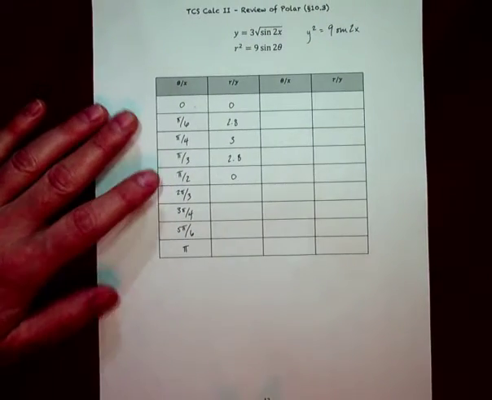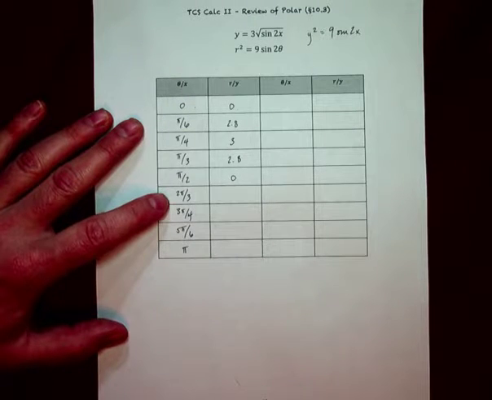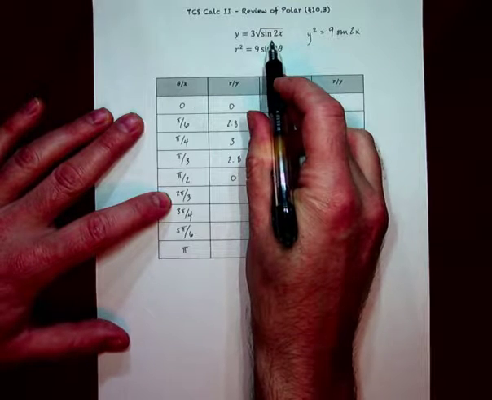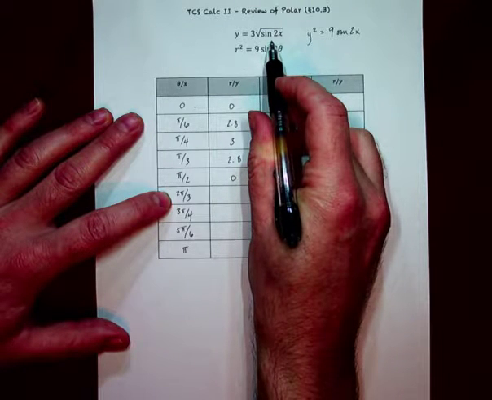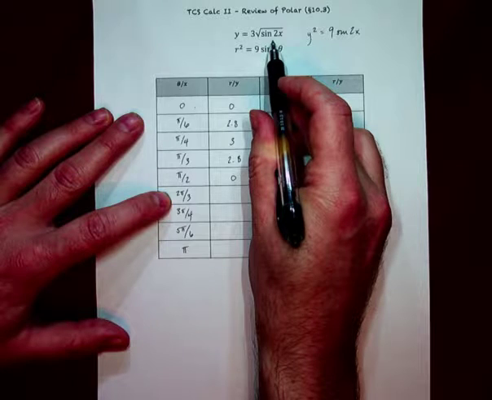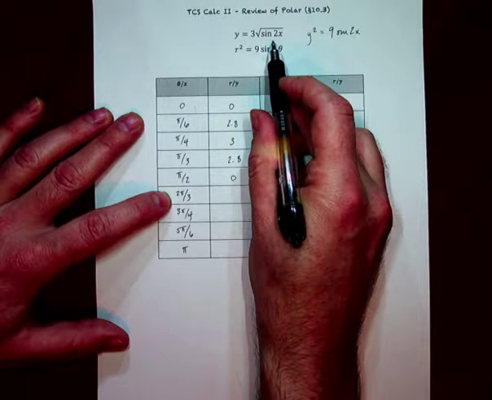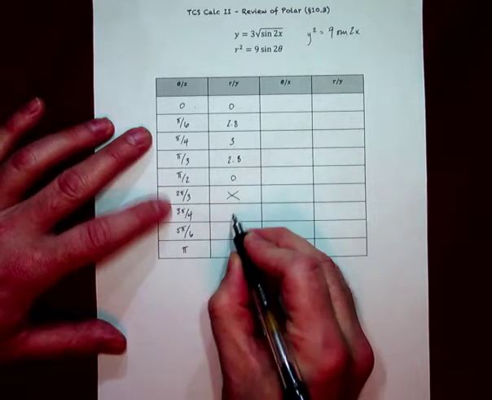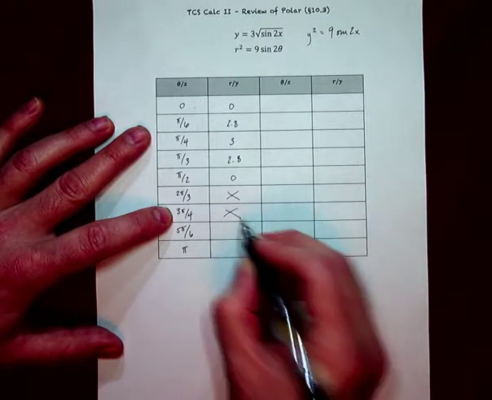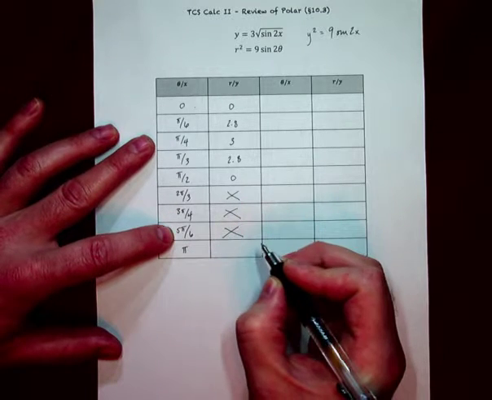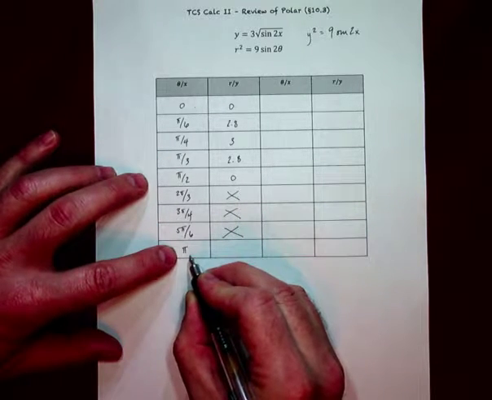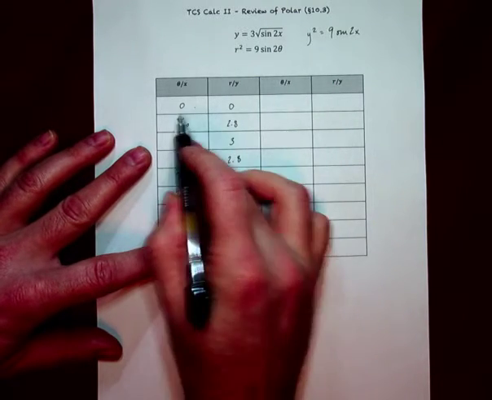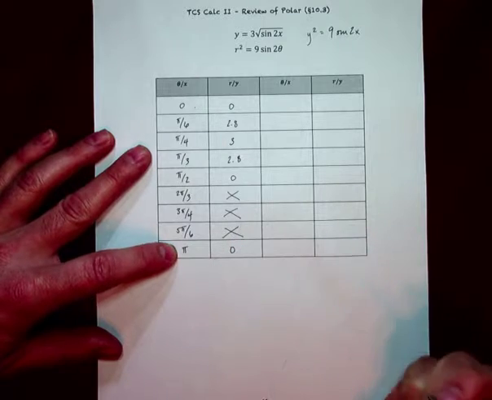Now here's where things get a little bit weird, okay? 2 pi over 3, plug it in, sine sees 4 pi over 3. That's in the third quadrant. Sine is negative in the third quadrant and in the fourth quadrant. Now you can't take the square root of a negative number, so you don't get an output here, you don't get an output here, and you don't get an output here. The next time you get an output is when you return to pi, because sine sees 2 pi, which is of course coterminal with 0, and you get a 0.